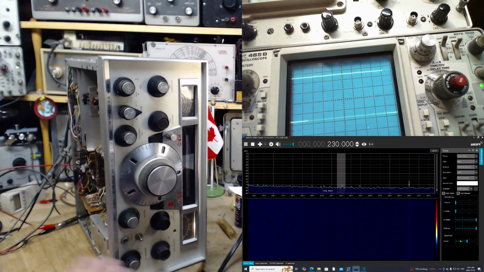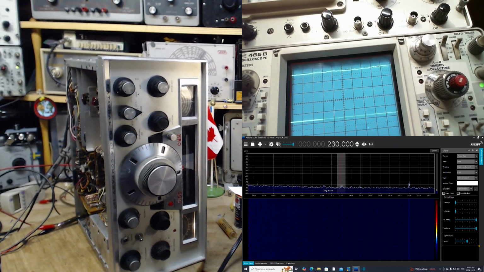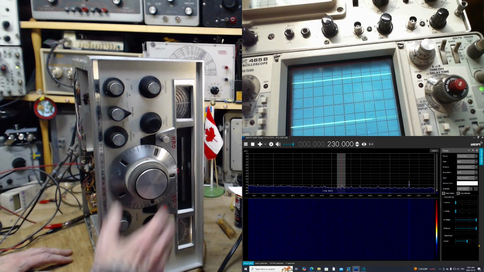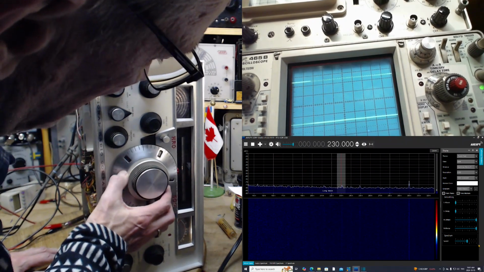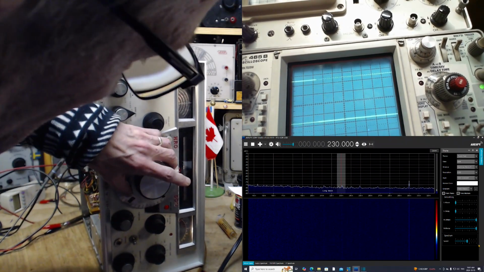I bet you the antenna's switched off. Okay, so I'm gonna leave all this running and the video going too. I'm gonna run and throw the switch. Okay, turns out antenna is switched on. So why are we not getting any response on the meter there? Oh, we did. It is going up.